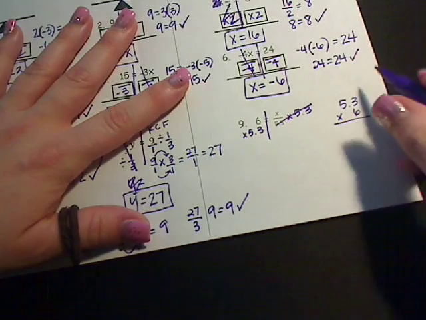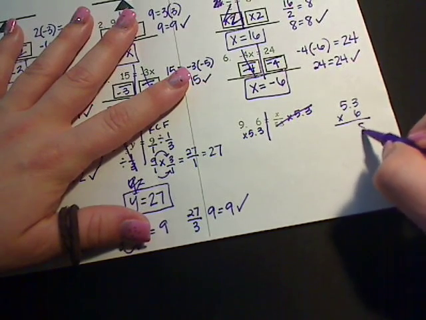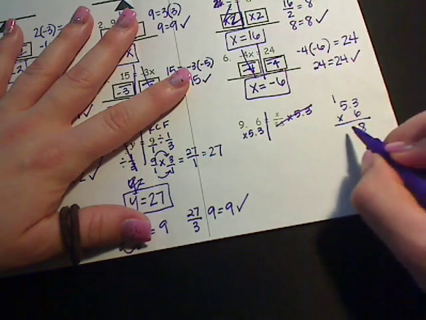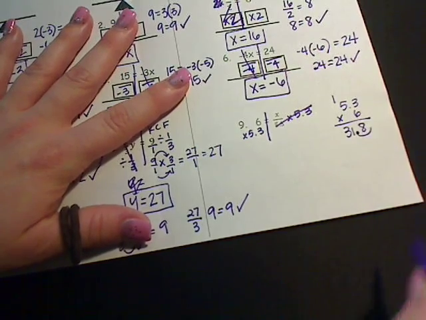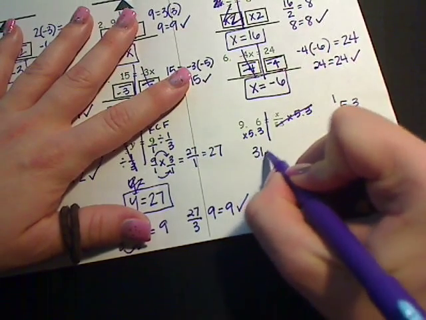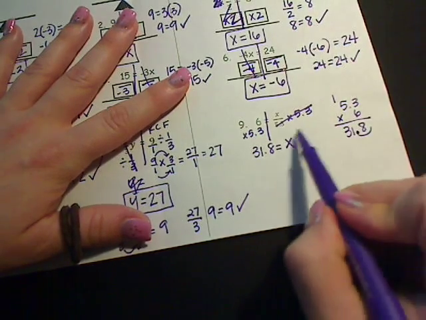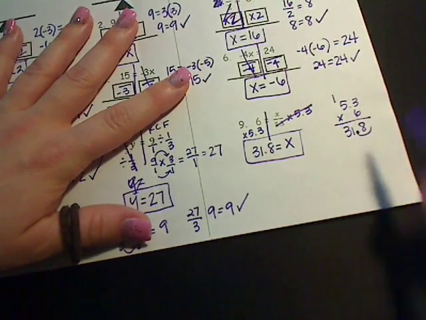Remember, when you're multiplying decimals, you do not have to line them up. So 6 times 3 is 18. 6 times 5 is 30, plus 1 is 31. I have one number behind the decimal. So I have 31.8 should equal, and all I have left on this side is x. So x is 31.8. Well, let's plug it back in to make sure.